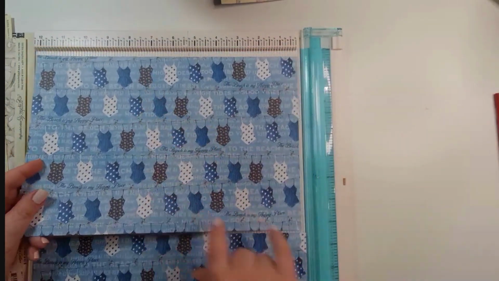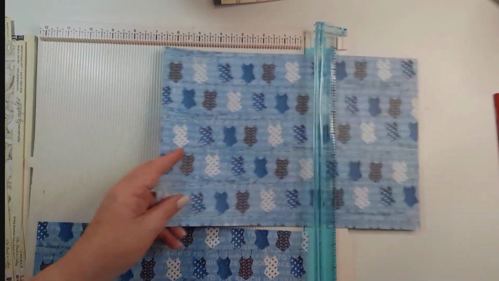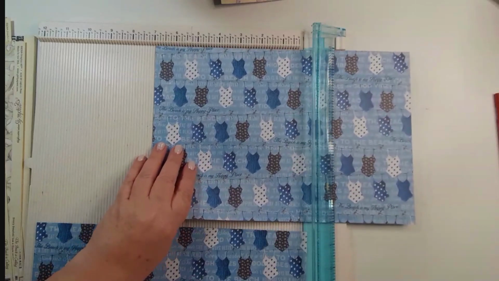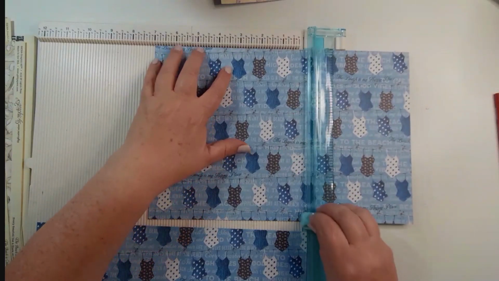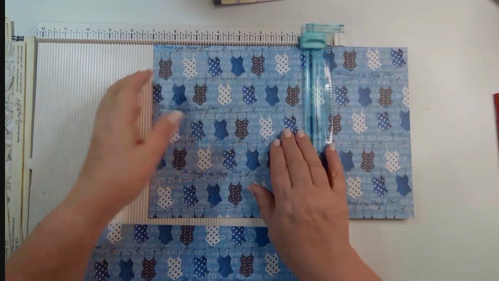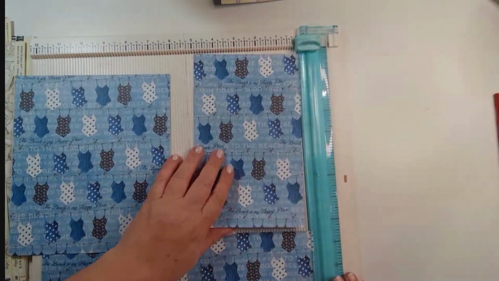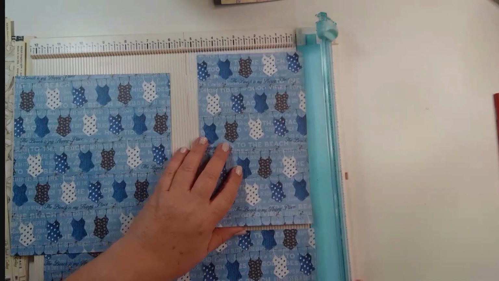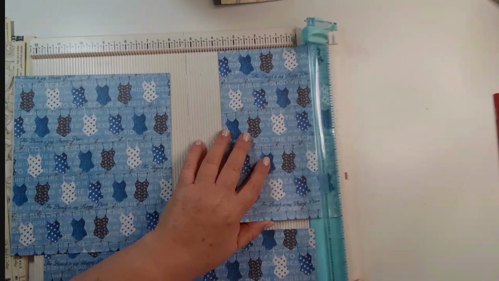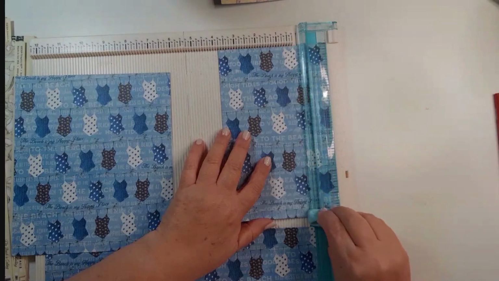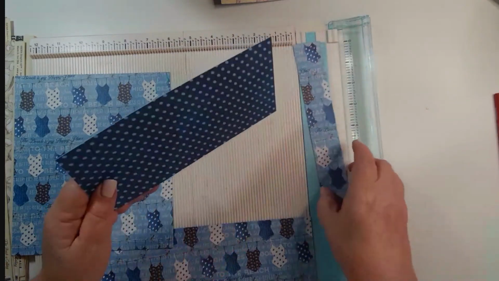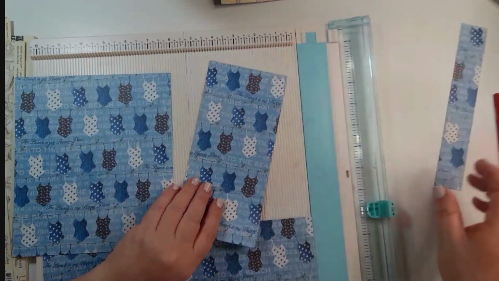The D2-2 is 8 by 7. So I want to cut this here at 7. And I want to cut this here at 3 3/4. Okay.